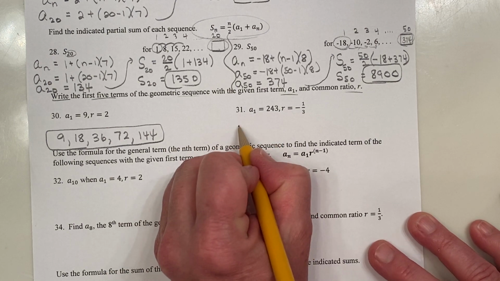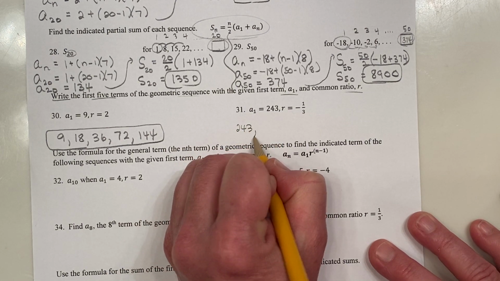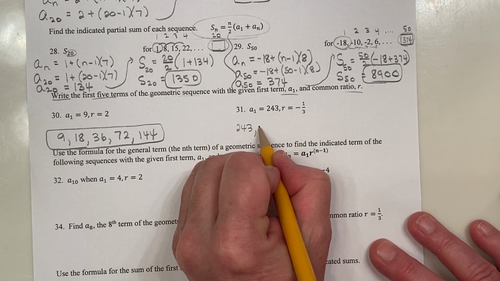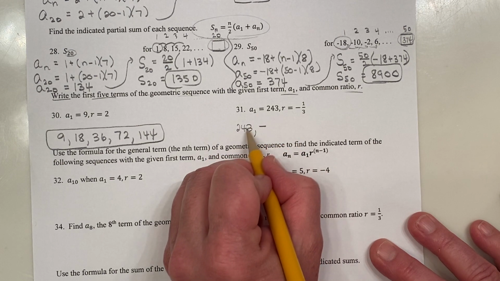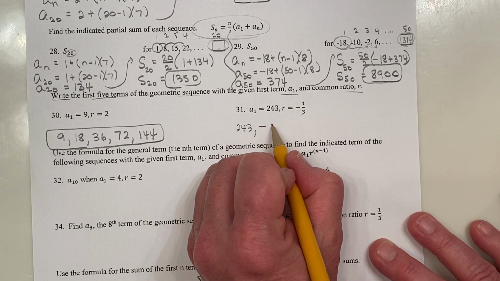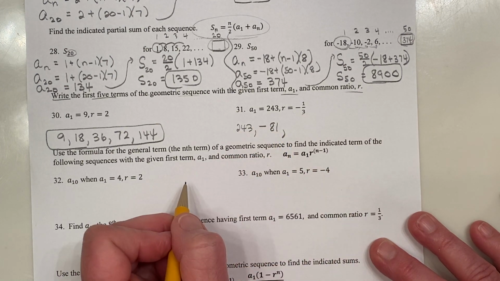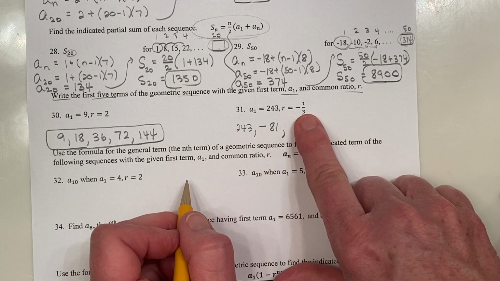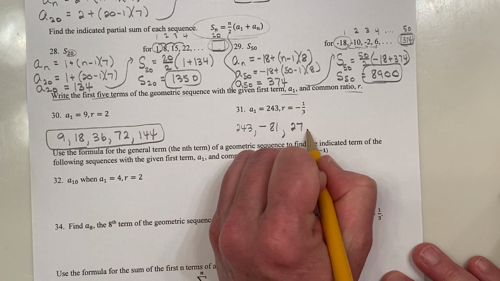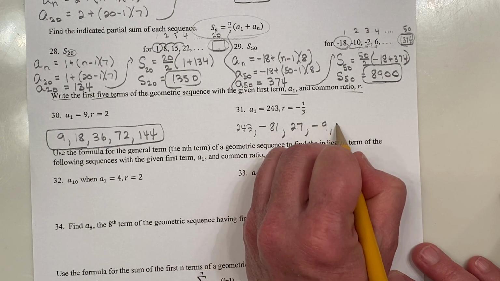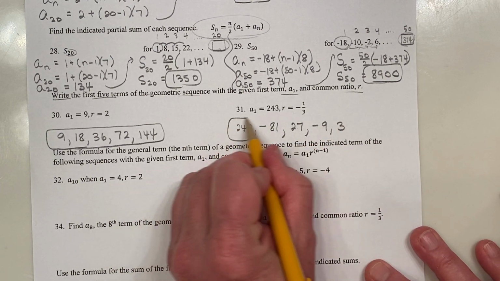All right, same thing here. The first term is 243. We're going to multiply by negative 1/3. And you can do that on your calculator. Or you could think about taking the previous term and dividing it by -3. So that's going to be negative 81. Negative 81 times a negative number is going to be positive. Divide 81 by 3, I get 27. Divide 27 by -3, that's -9, and the last number will be 3.